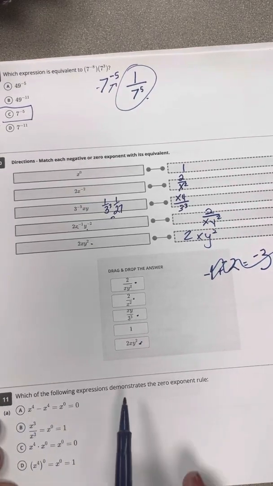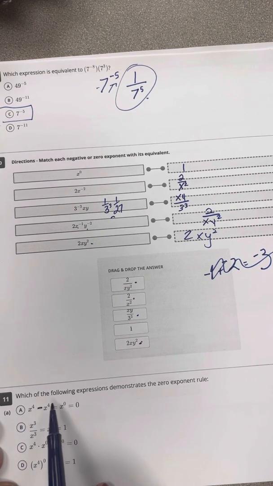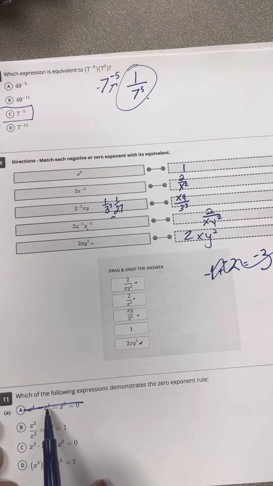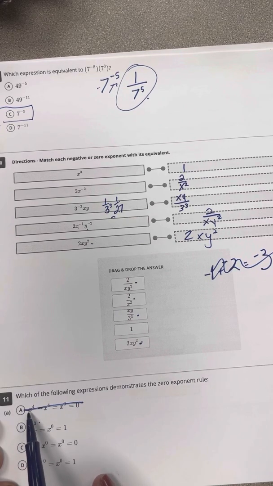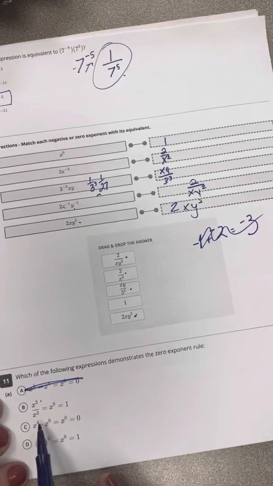Which of the following expressions demonstrates the zero rule? Well, this says x to the fourth minus x to the, well, we don't do anything with minus. Okay, we can do that because these are exactly the same, so that would be 0. What? That doesn't work because if I took x to the fourth minus x to the fourth, that's just 0. Not x to the 0, it's just 0. I don't think that works.